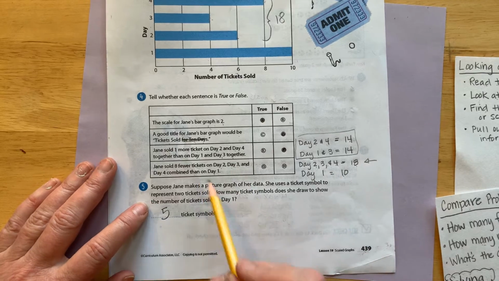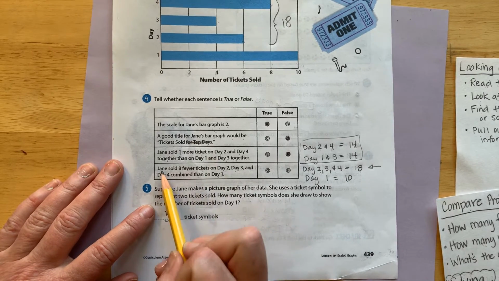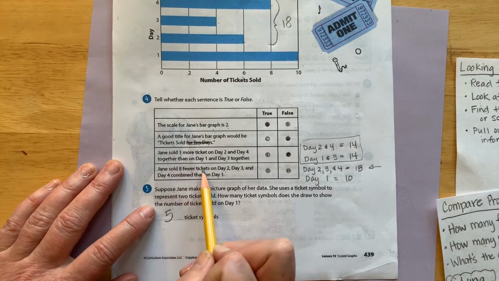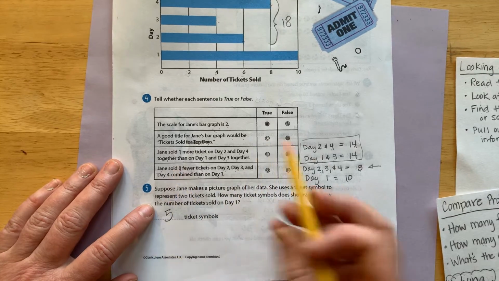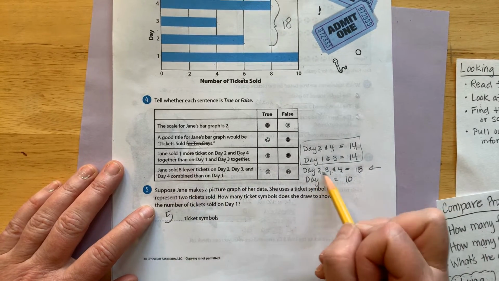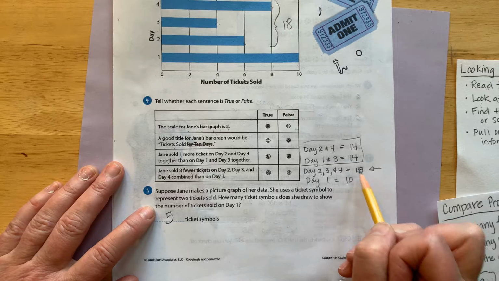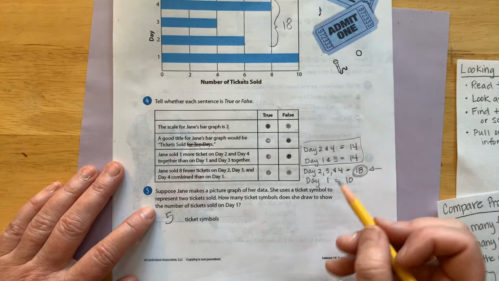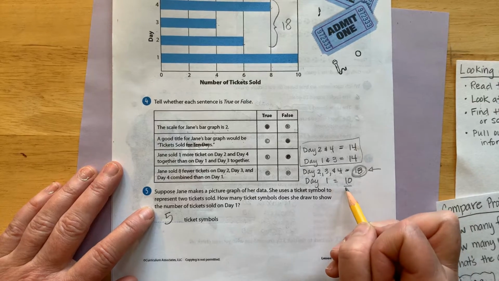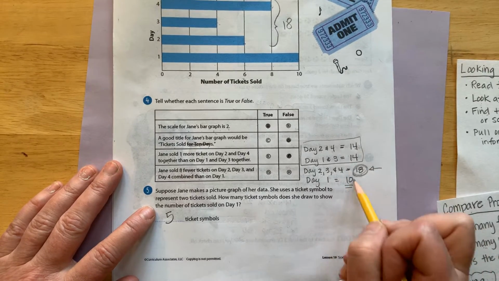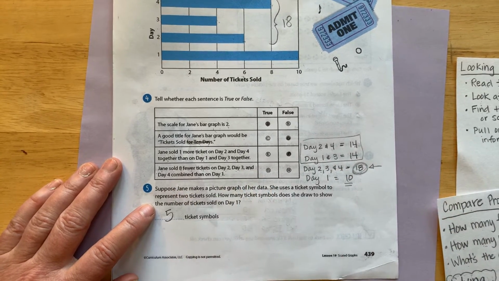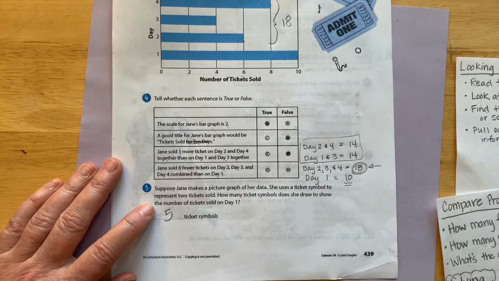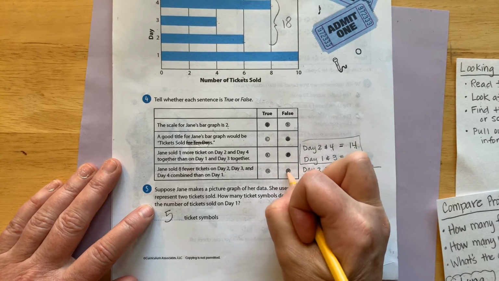Okay, now this is where I got tricked. Jane sold 8 fewer tickets on day 2, 3, and 4. So it's saying she sold less tickets on days 2, 3, and 4. But that's incorrect. She sold 18. On day 1, she sold 8 fewer. So they were kind of tricky on this one. Even I got stuck. It's important to read it twice. This one is false.